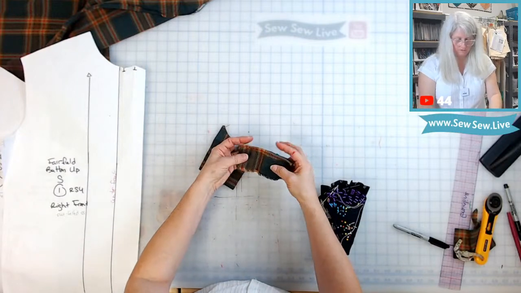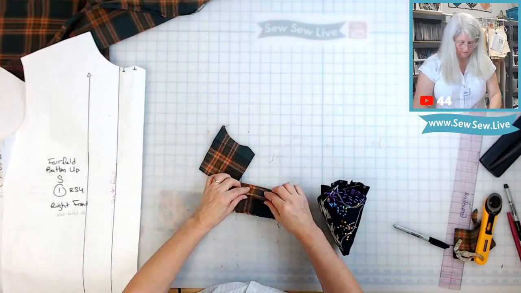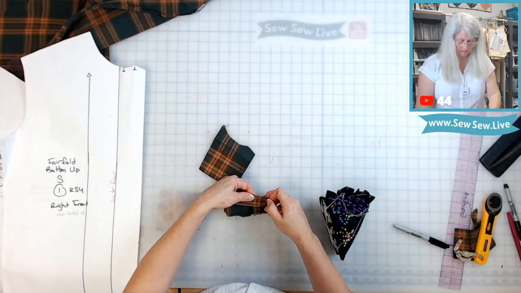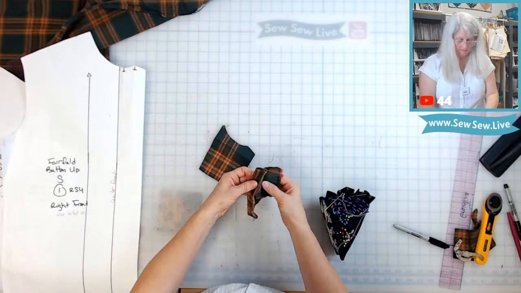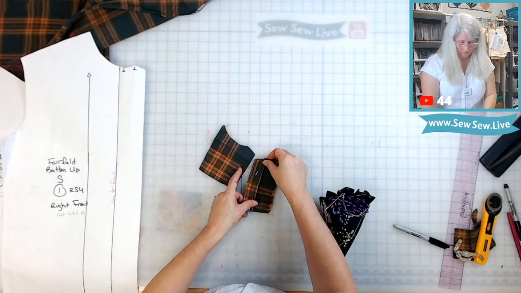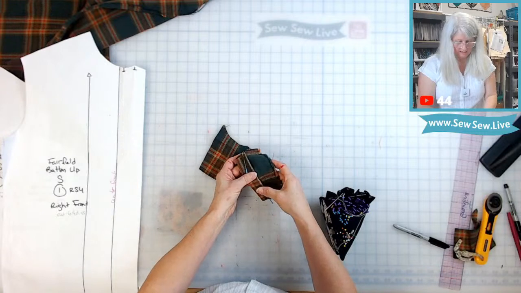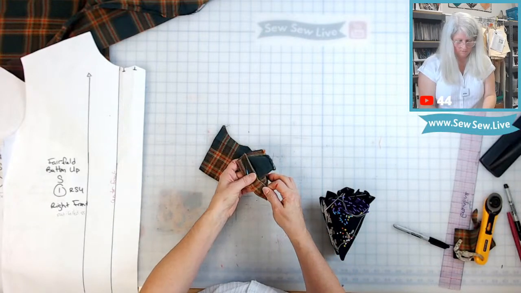Okay. So now we have this little guy here, but let's do one more pin here to kind of keep that pleat in there. And then this is how it would finish, like this, okay? So let's pin this down so it stays flat.